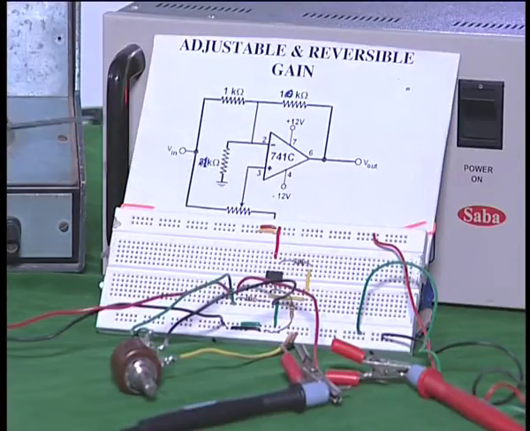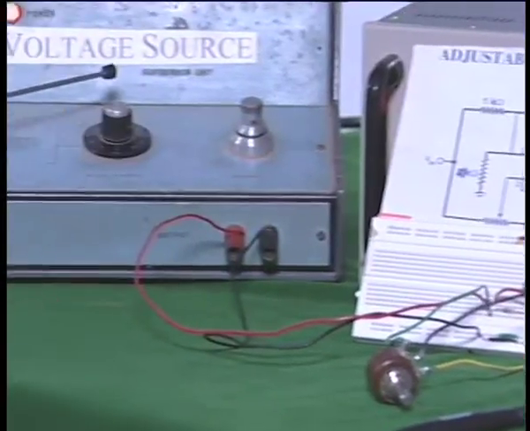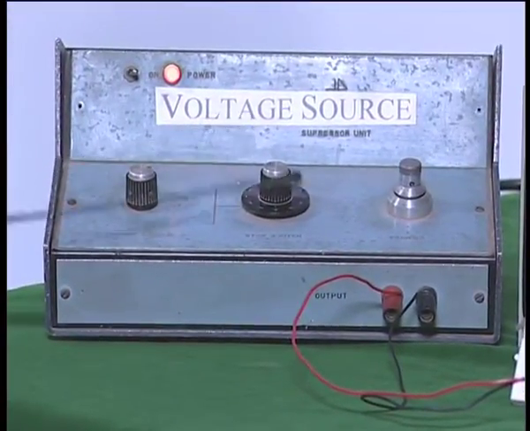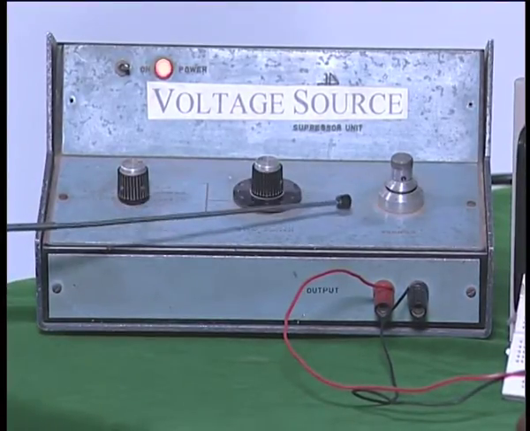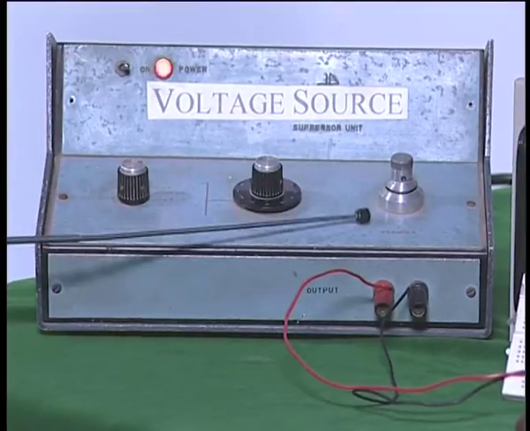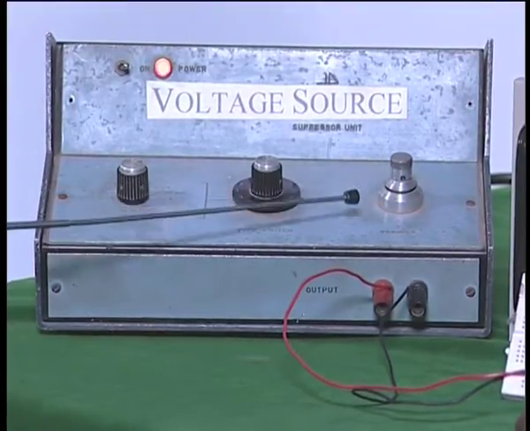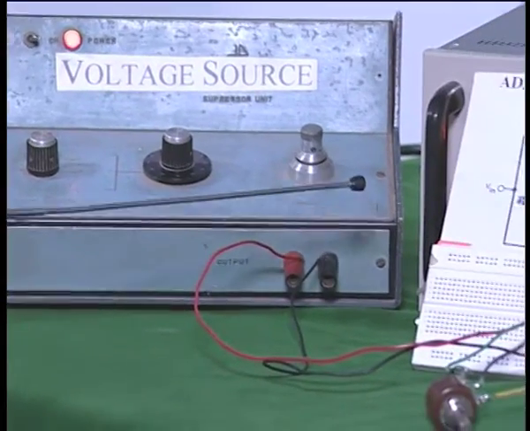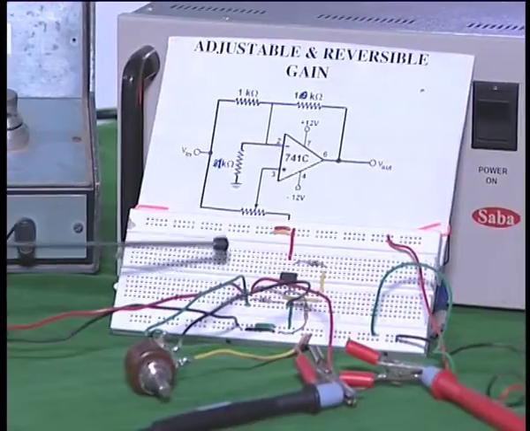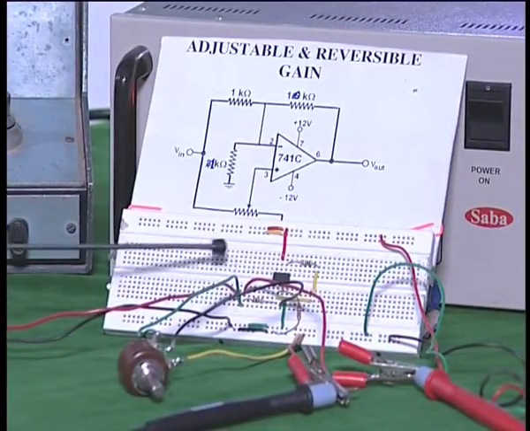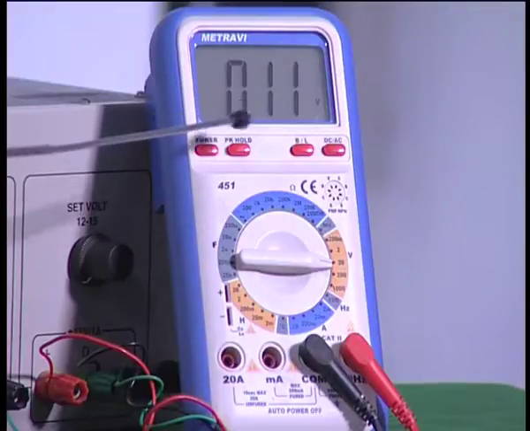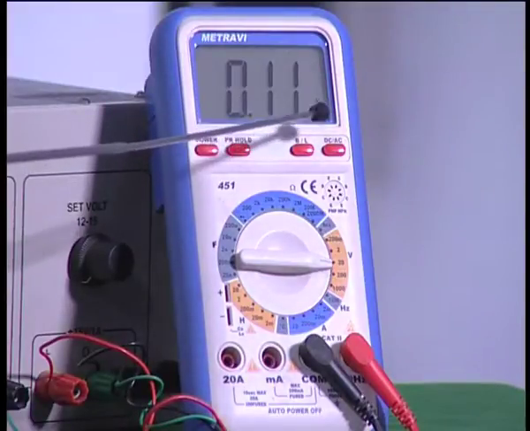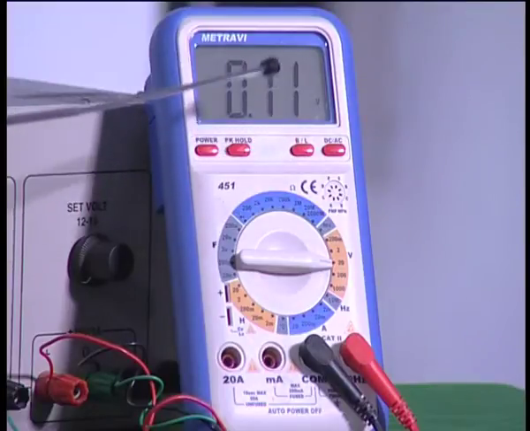Now, I have taken the input from the voltage source here, which we have already seen, and what I have done is I have reduced the voltage by 10 times to the previous value. Previously it was 1 volt in the earlier experiment, now I have kept it as 100 millivolts, 0.1 volt. So, that is what you will observe now, because I have connected the multimeter at the input terminal. If you look at the multimeter output now, it shows 0.11, that means 0.11 volt or 110 millivolts approximately. So, that is the input voltage.